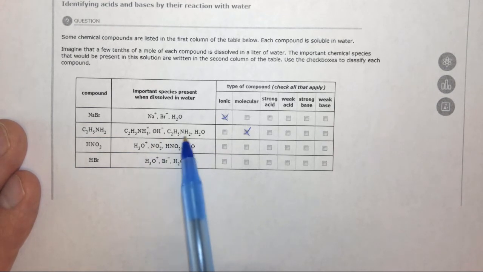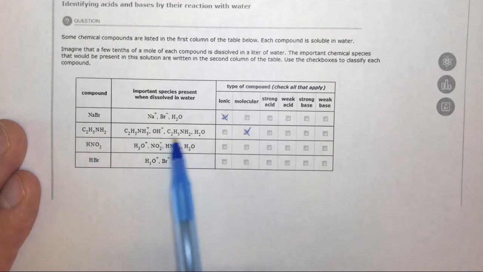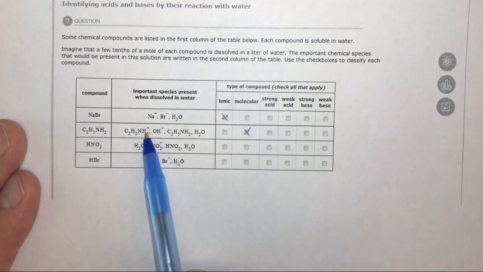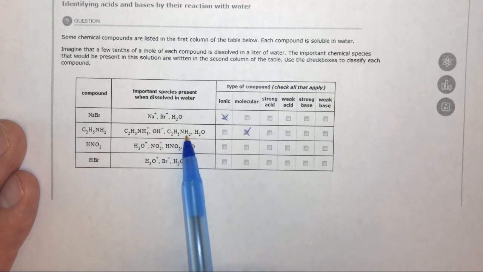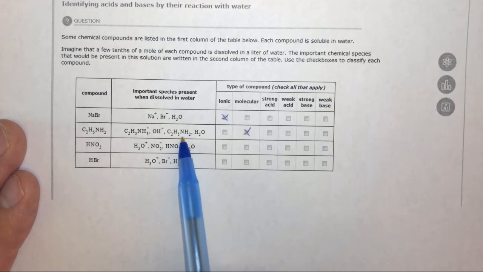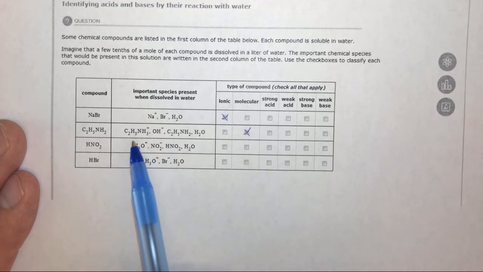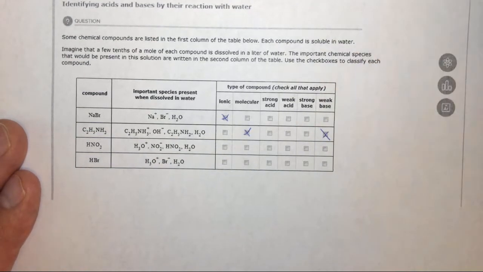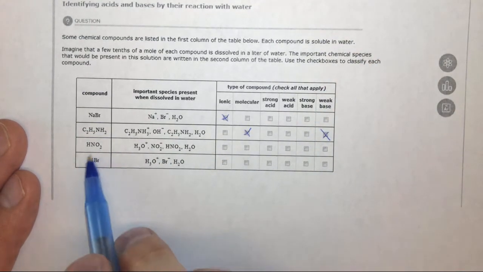Another important thing to notice is we also have the original compound. We have C2H5NH2. So we know it's a base because it took a proton away from water. We know it's a weak base because it didn't do it completely. So therefore, this original base is still in solution. So we have, if you will, the weak base and its conjugate acid. So this is a weak base.